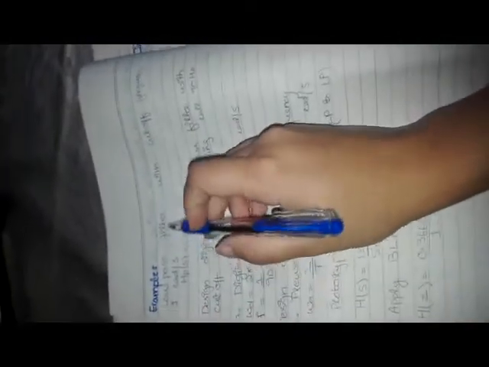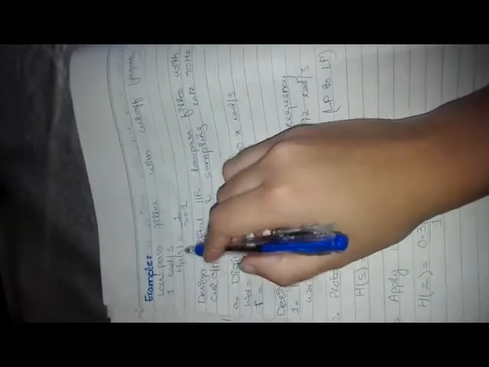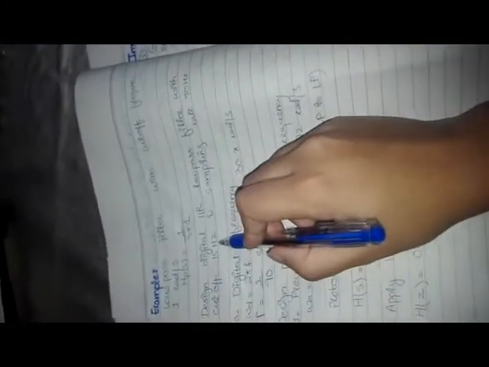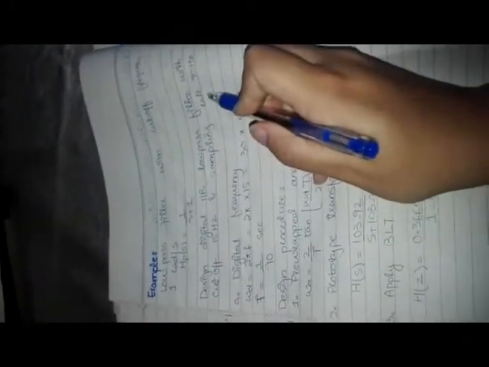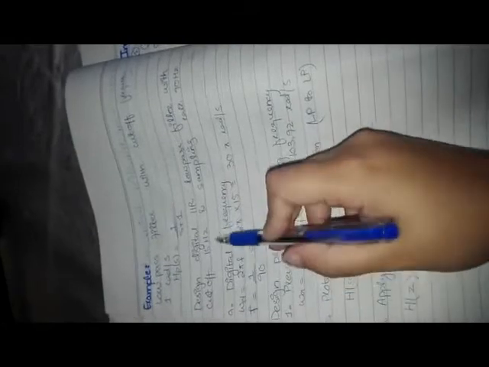Let's see the example. We are given a low pass filter with cutoff frequency 1 radian per second, HP of S is 1 over S plus 1. We have to design a digital infinite impulse response low pass filter with cutoff frequency 15 Hz and sampling rate 90 Hz. First we will find digital frequencies. Omega d is 2 pi f, that is 2 pi into 15, and we will find the time period, that is 1 over 90, inverse of sampling rate.